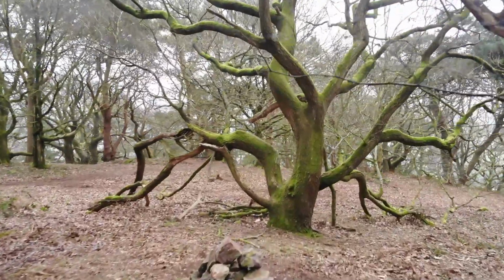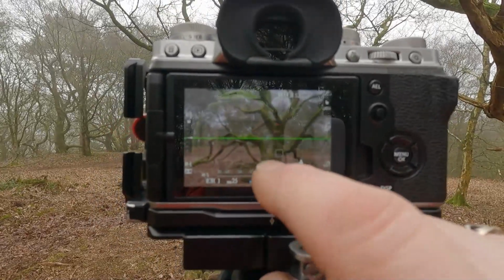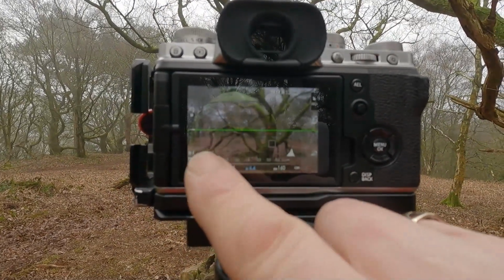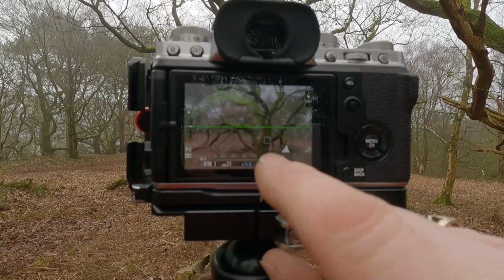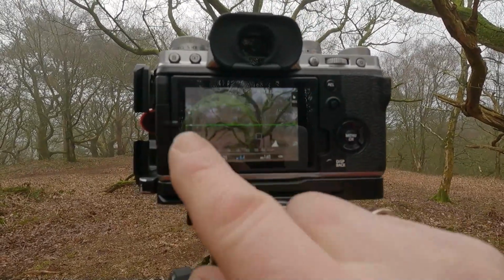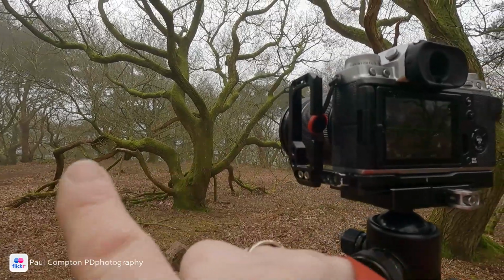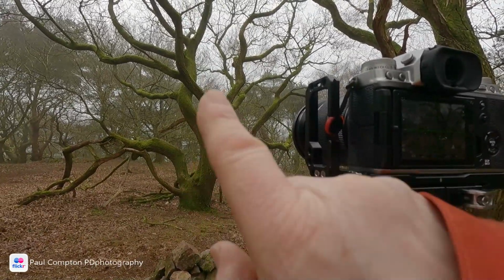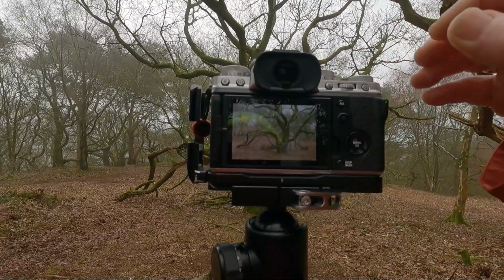So if you see on the back of the camera, you can see that I've got the trunk on the right hand thirds, and then predominantly the branches are going out to the left this way rather than out to the right. So it's a horizontal shot for me. It works going this way, so you can see behind it works going this direction rather than this direction. But again, I'll take the image and I'll let you decide.